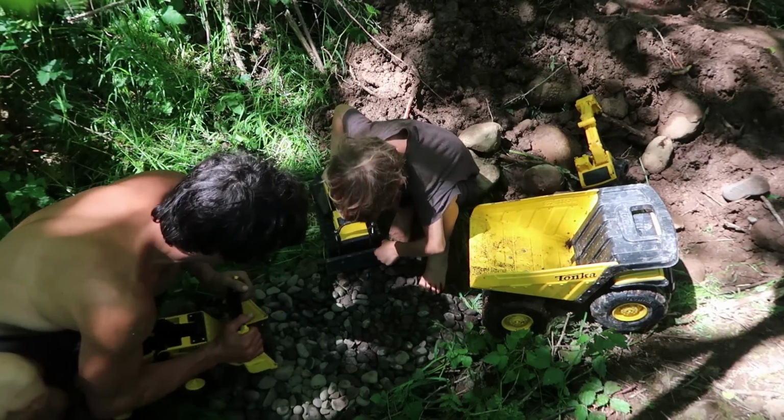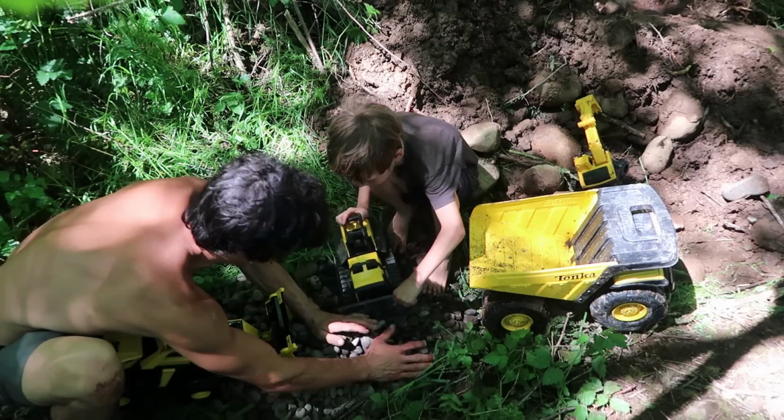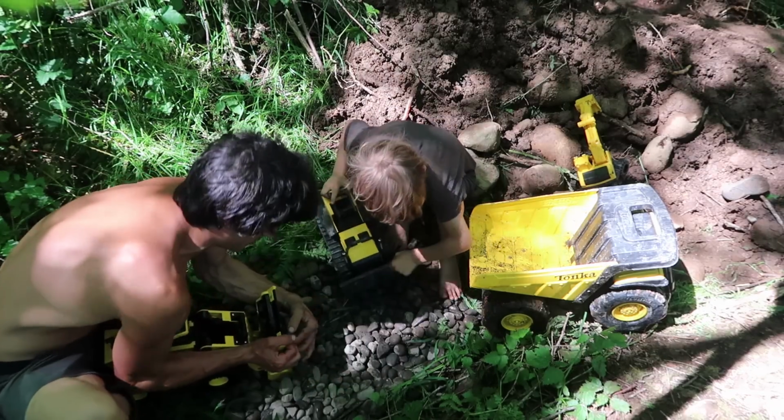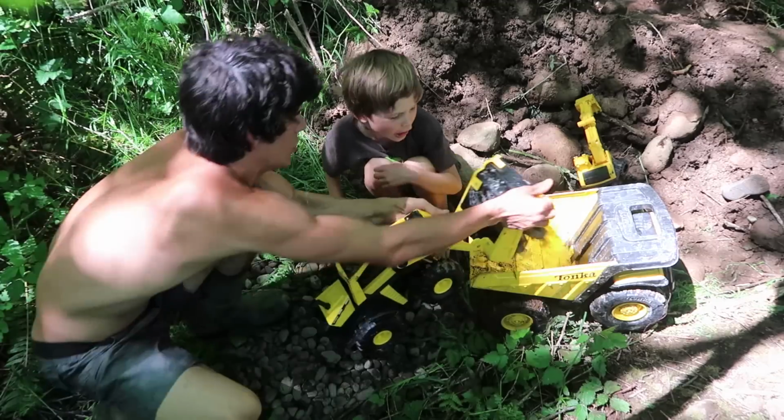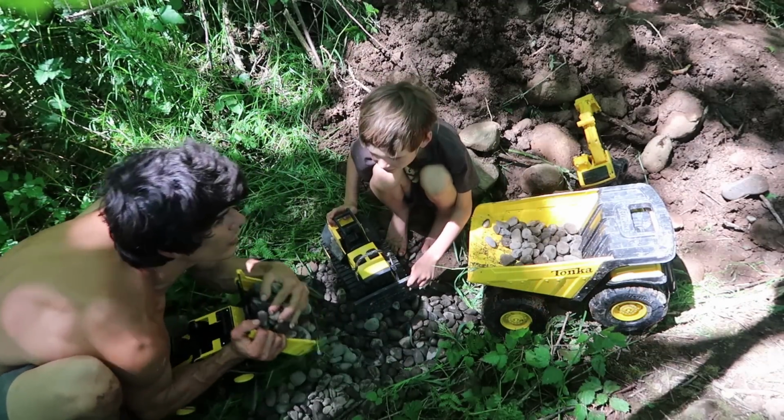So we're gonna get another truckload here. You ready? I'll push it in front of you. Push it in front of me. I'll load it in my bucket. That's about it. All right. There we go.